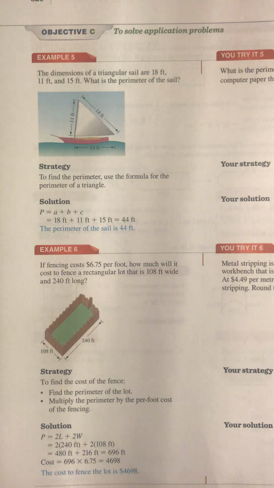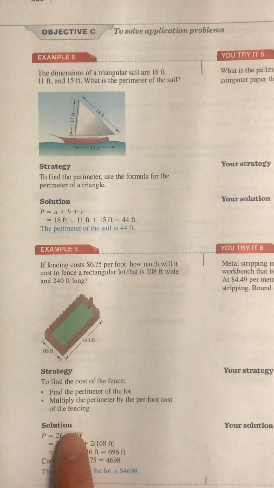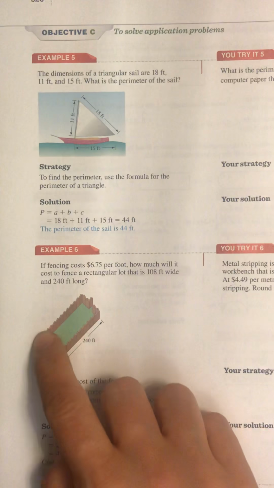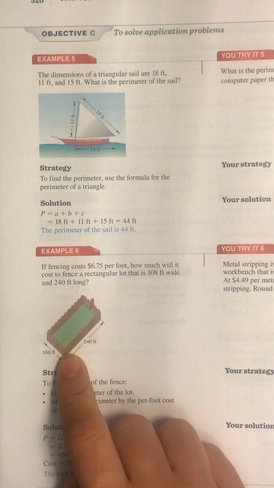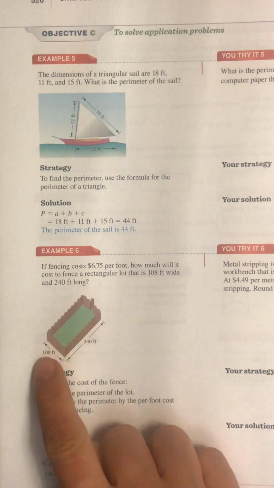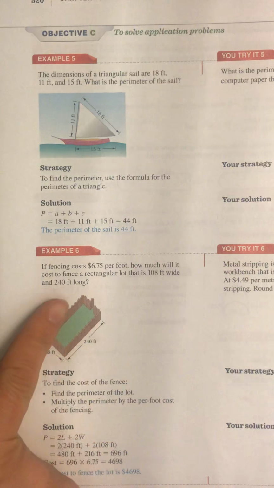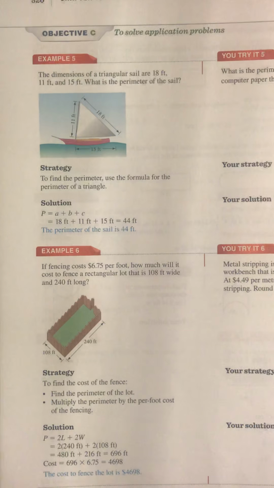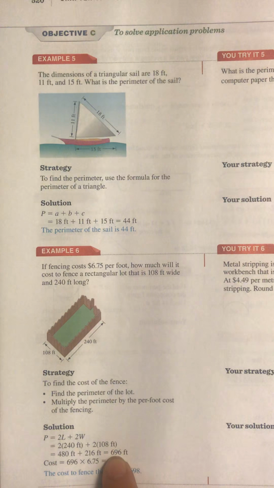How do we find the perimeter of a rectangle? I don't agree with the formula that is used. That's extra. You know how to find the perimeter. Just go around and add all the sides. 240 plus 108 plus 240 plus 108. Add them all together. We get this final answer of 696 feet.